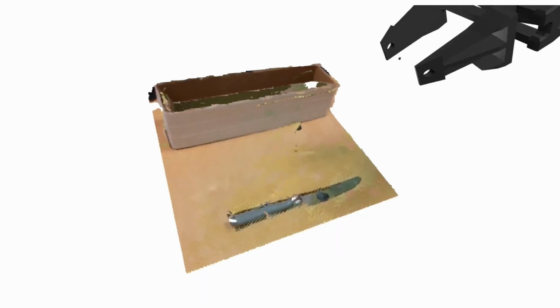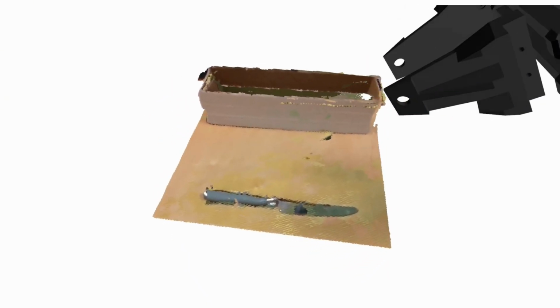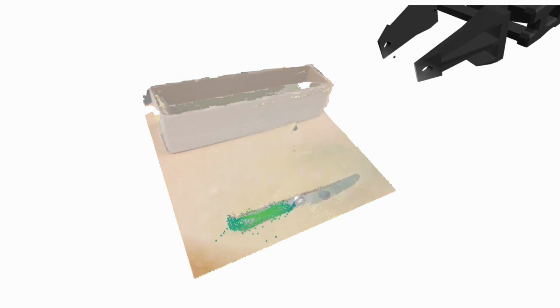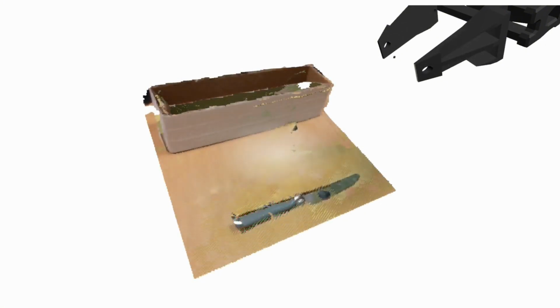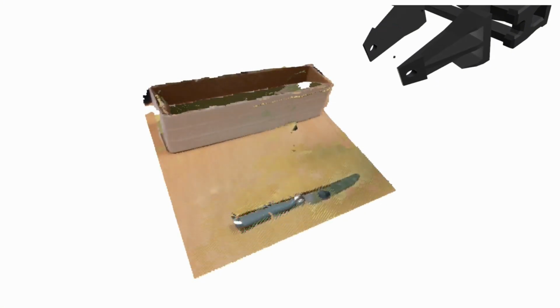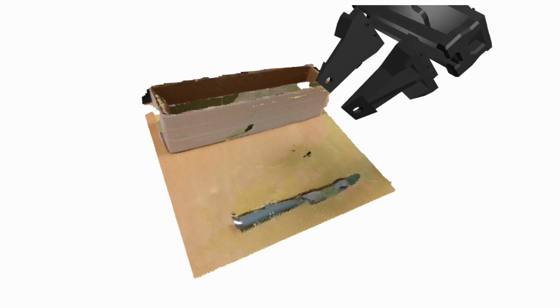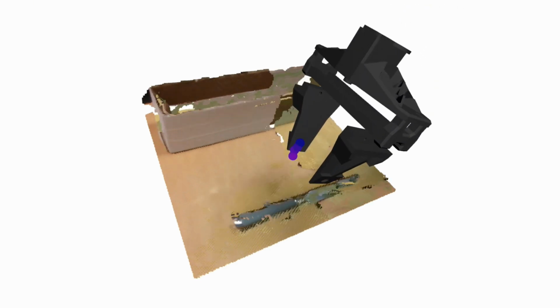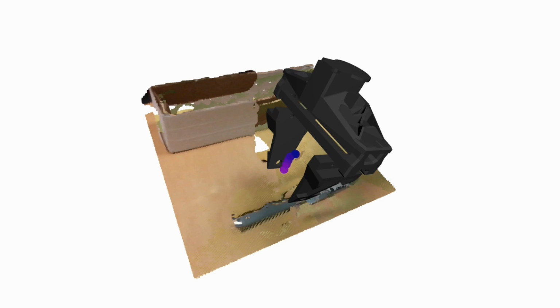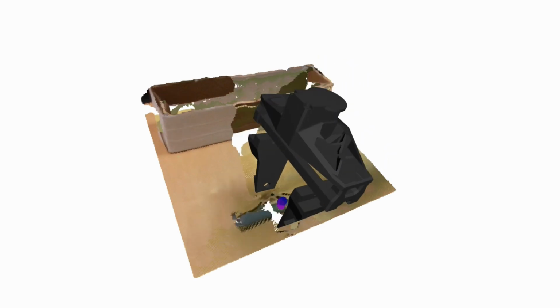Here's the visualization of our pipeline. Given the observation, we extract the semantic fields as highlighted on the knife handle. Then the policy predicts actions given current 3D semantic fields and point cloud. Finally, the robot executes predicted actions. After one rollout step is finished, we repeat the process of obtaining observation, extracting 3D semantic features, predicting, and executing actions till the task is finished.